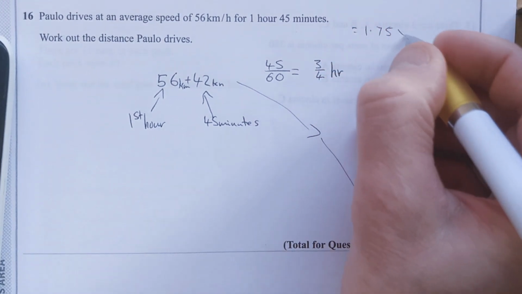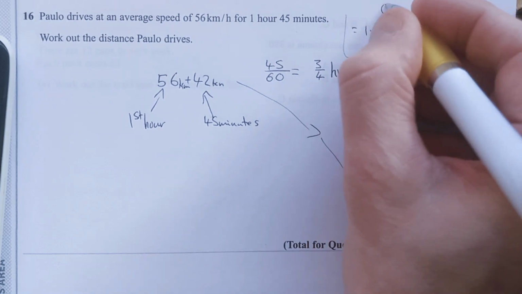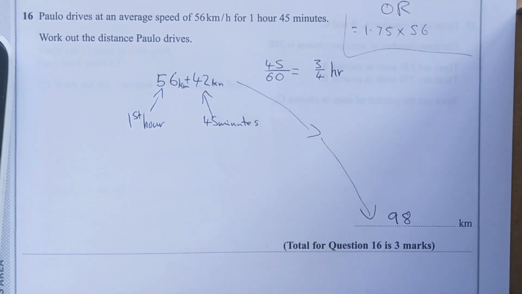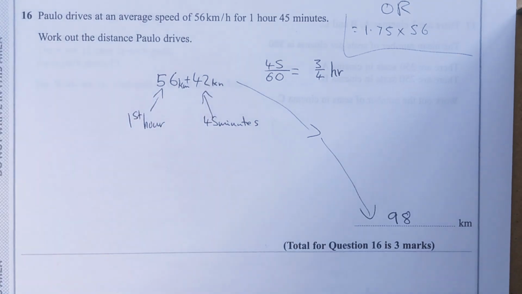If you wanted, you could say 1 hour 45 minutes is the same as 1.75 or 1 3/4 hours, and then multiply that directly by the 56. So that's just an alternative way of doing it. But I think it makes sense to do it this way. Split it up, it's easy to see what you're doing.